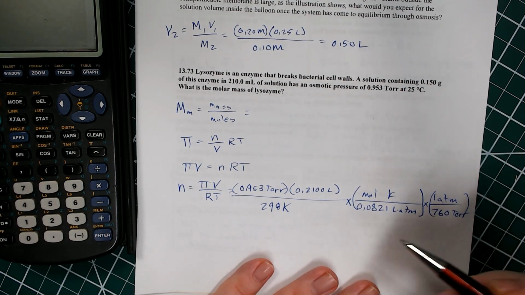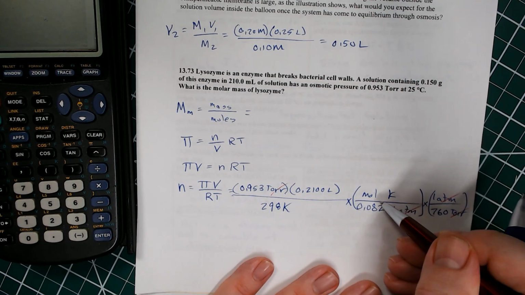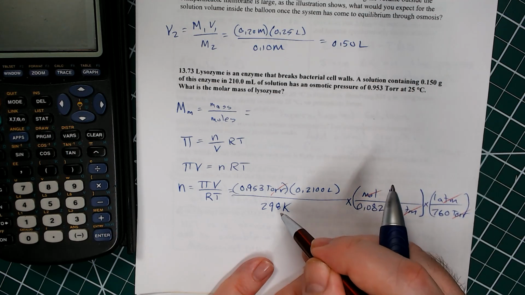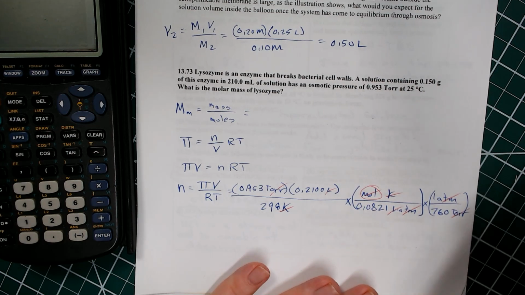And just to show you that the units cancel out, so our torr cancels out, ATM cancels out, moles does not cancel out. I didn't mean to cross that out. Kelvin cancels out, liters cancels out. The only thing we're going to be left with there is moles.